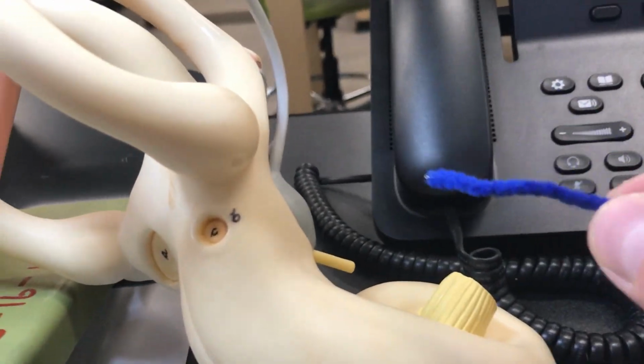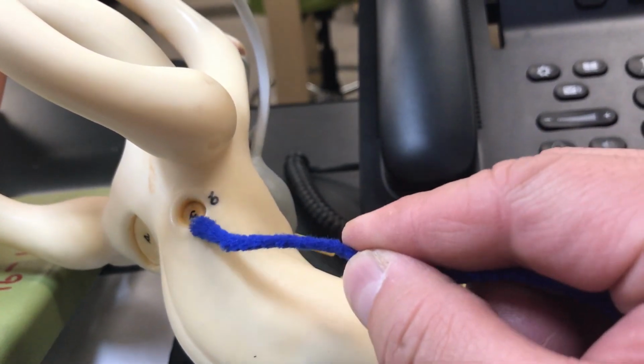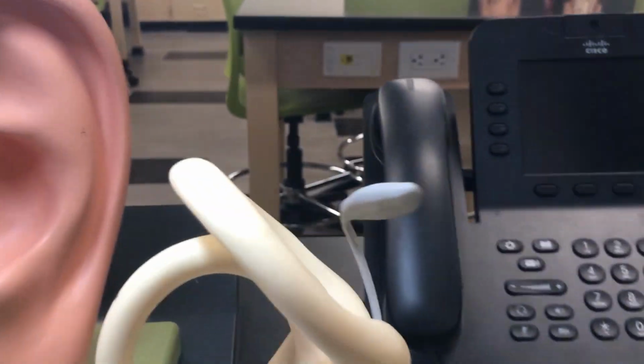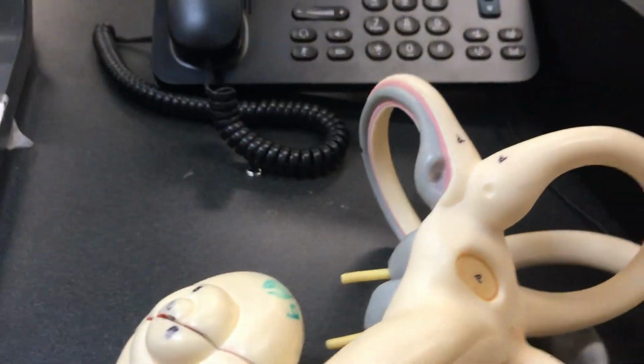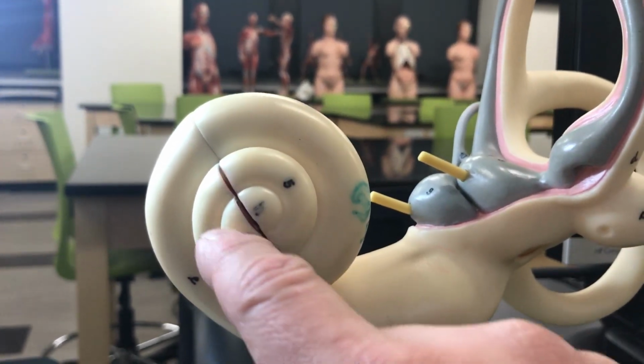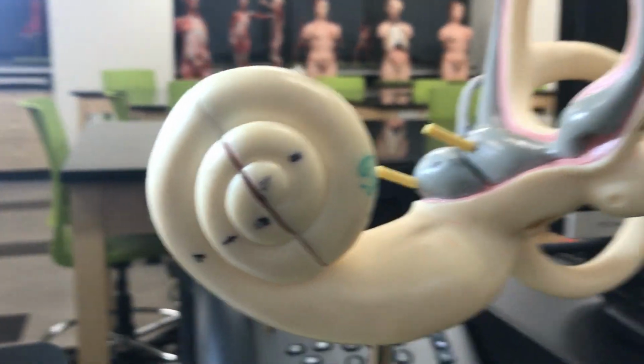Now on this side of the cochlea, you'll see the round window. We'll talk about the function of that coming up. This whole area right here is the cochlea, a snail-shaped organ meant for hearing.